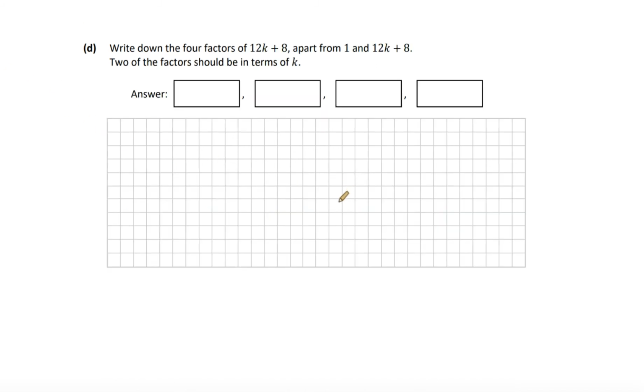Okay, and part D, write down the 4 factors of 12k plus 8 apart from 1 and 12k plus 8. 2 of the factors should be in terms of k. Okay, well if we're trying to find the factors of 12k plus 8, that means we're being asked to factorize 12k plus 8. So the one they've done is if you factorize 1 out of 12k, you get 12k. And if you factorize 1 out of 8, you get 8. So that's the one they've given.